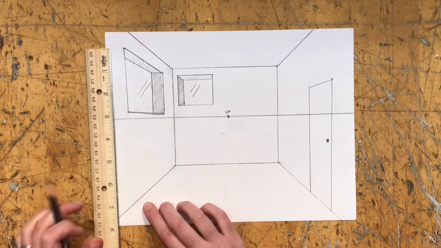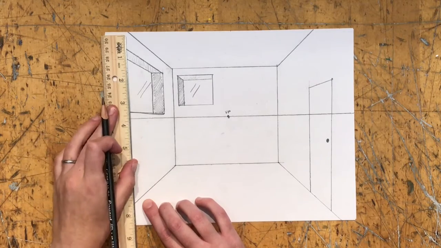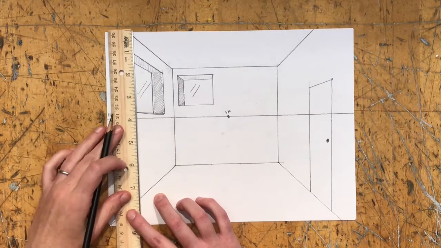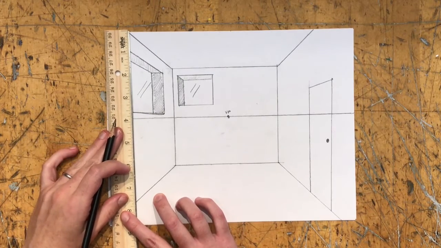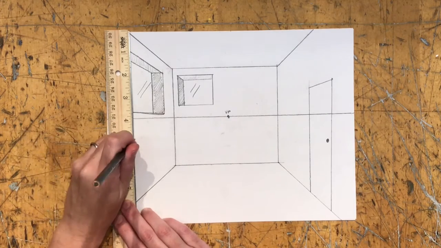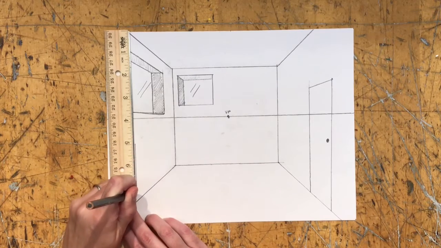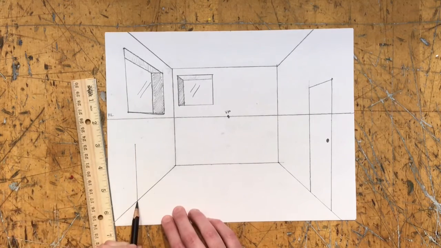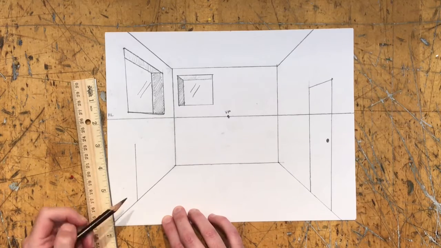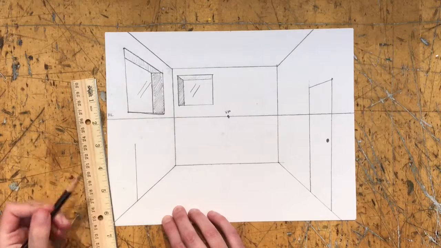So on my left-hand wall, I'm going to put my ruler on my paper. I'm going to go a little bit over from the edge of my paper, and I'm going to draw a straight vertical that goes down underneath my horizon line, that doesn't touch my horizon line, and goes down until it hits my converging line of my floor in this bedroom. And then I'm going to extend it over into 3D space.